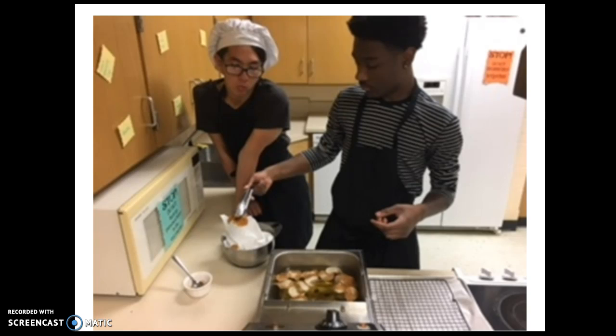Here you see the gentleman without the hat, a student frying his potato chips. The student with the hat was paired with him to help with differentiation. The student with the hat had a language barrier, and he didn't understand what he needed to do, so he came to me and said, I need some help. Can you show me how to do this? So I assigned him a peer helper, and he followed the student without a hat around in the lab so that he would know exactly what to do the next day, and it worked out really well.